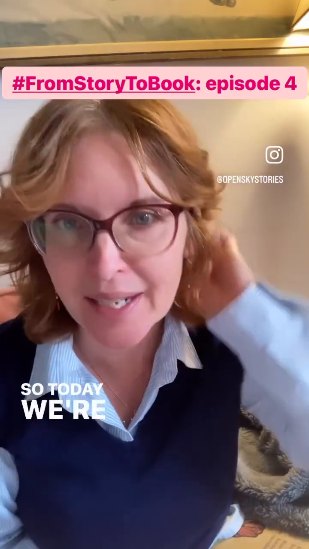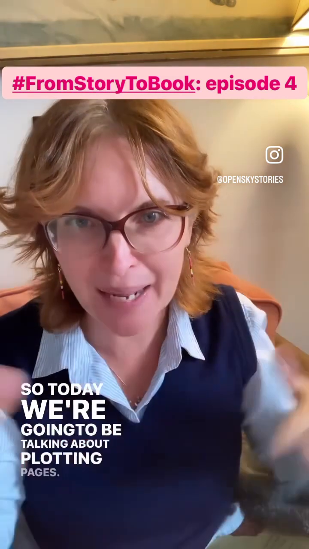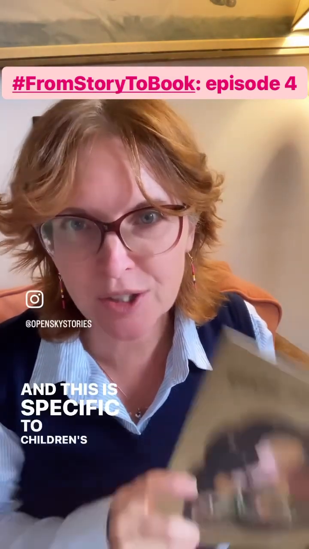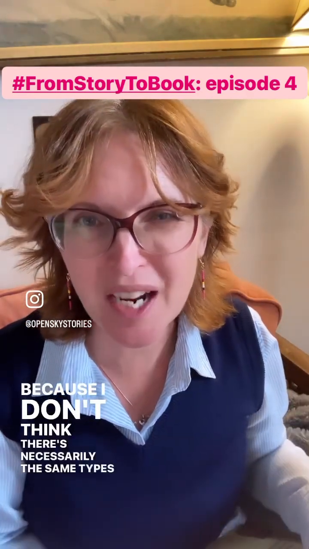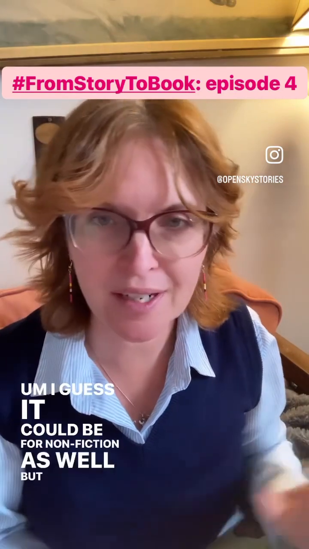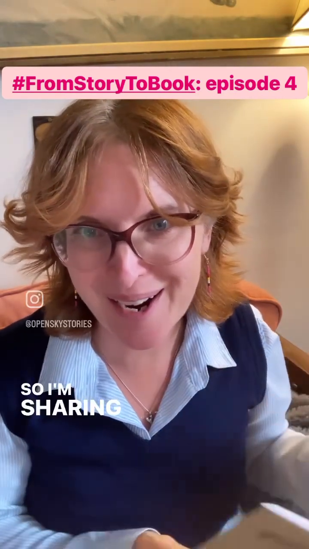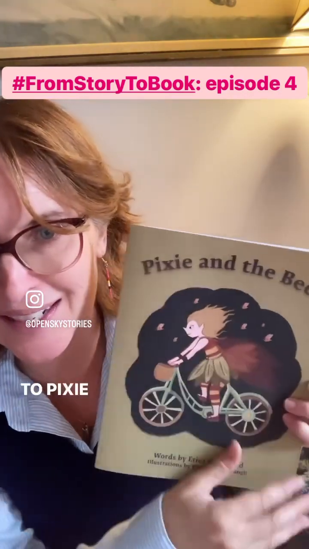So today we're going to be talking about plotting pages, and this is specific to children's books, to picture books, because I don't think there's necessarily the same types of thought process that go through in, say, a novel. I guess it could be for nonfiction as well, but again, this is just my journey, so I'm sharing what I'm doing, which is another book similar to Pixie and the Bees.